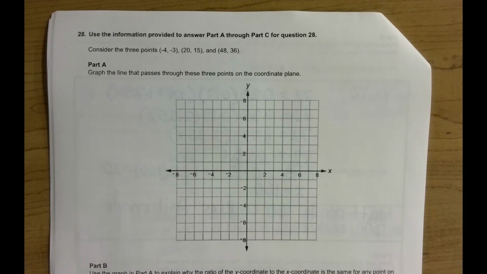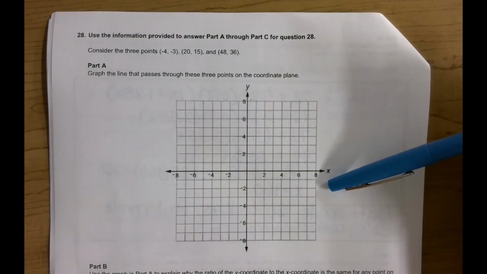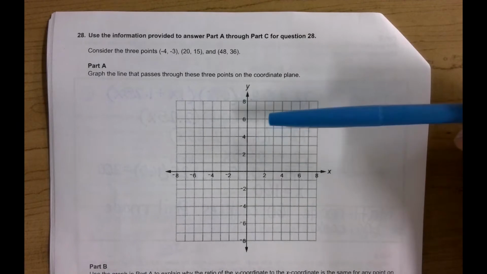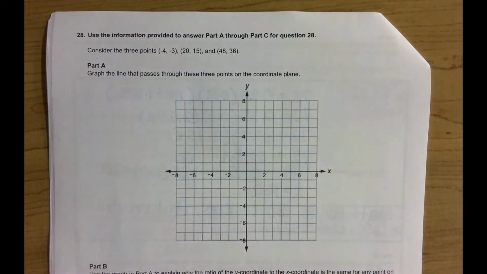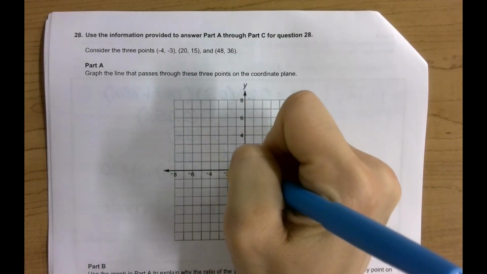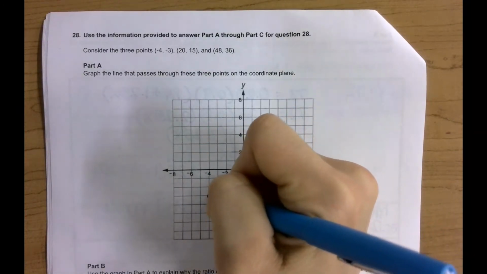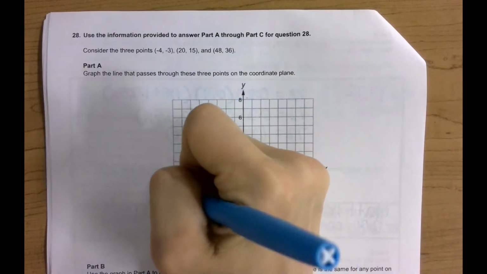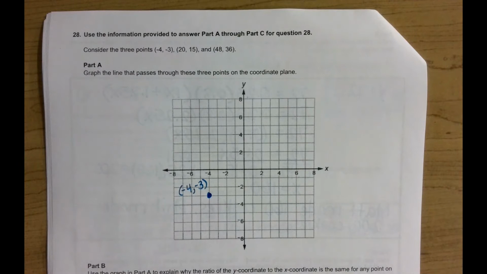So, looking at my graph, I can see that my x-axis goes from -8 to +8, as well as my y-axis. So out of these 3 points, I can only graph -4, -3 on this coordinate plane. So remember, start at the origin, -4, go left 4, and then -3 down. So here is -4, -3. And then I need to graph an entire line. So what I need to do is find the slope between these points.